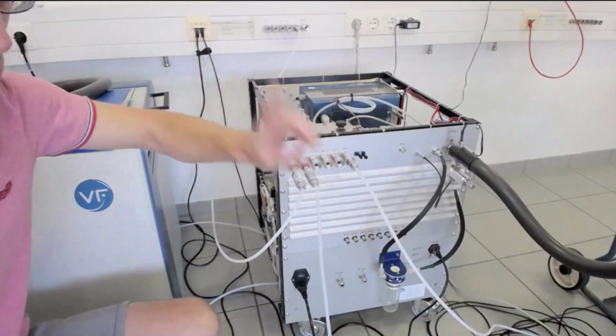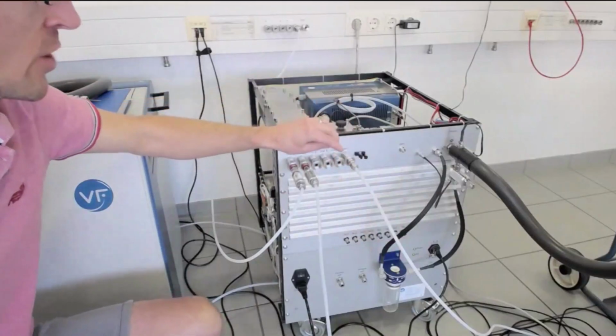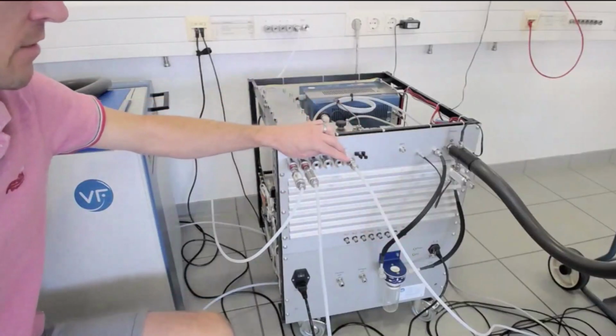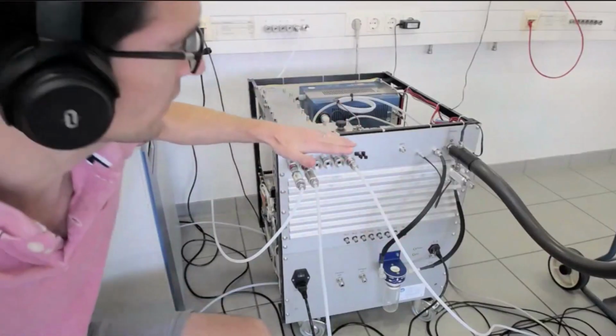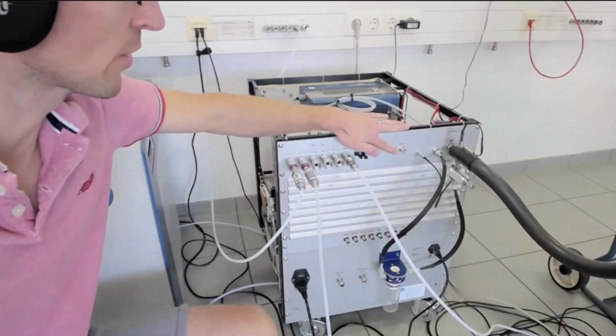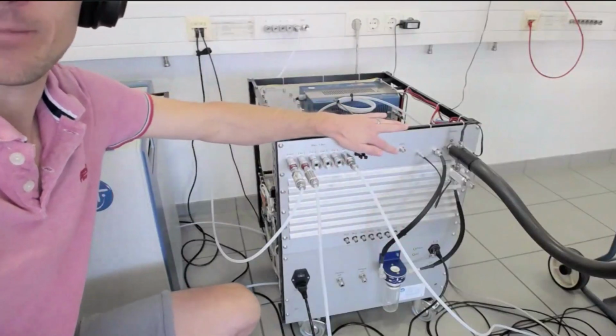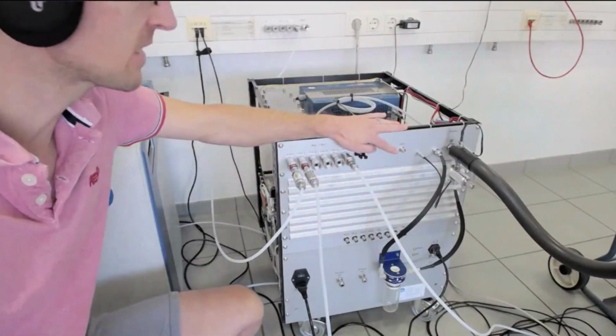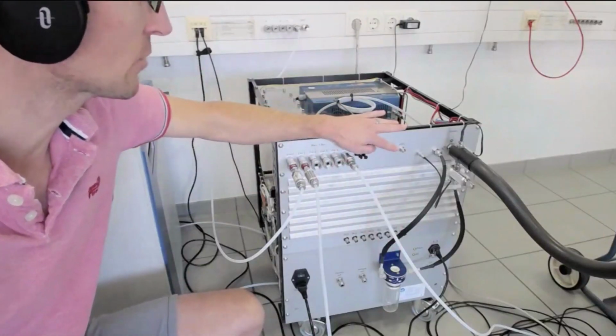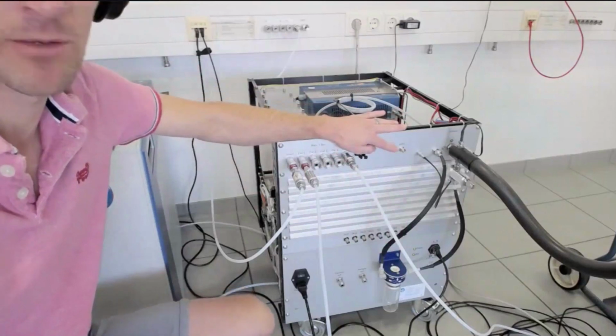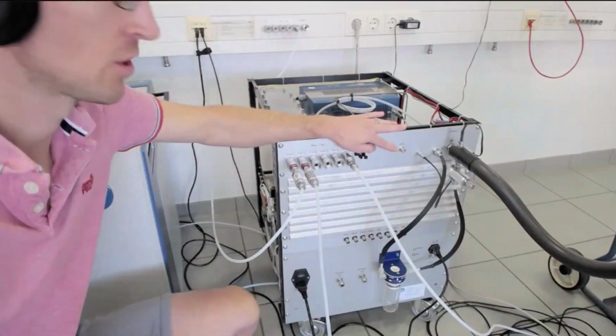I will explain this when I get to the function and principle of the gas oxidizer. Further on, we have a heating connection for the so-called HPT, which will be provided by Palmary, a heated extraction system for the exhaust.